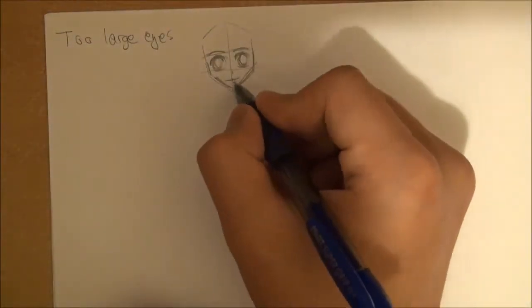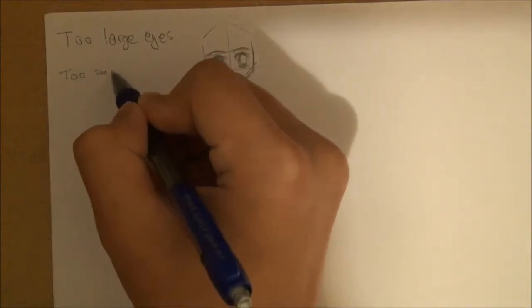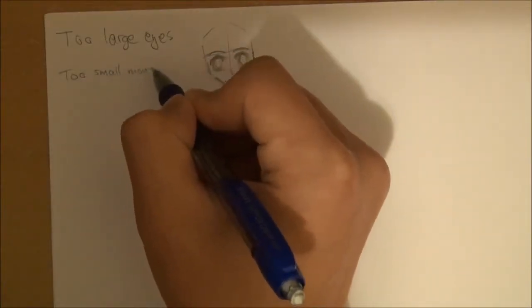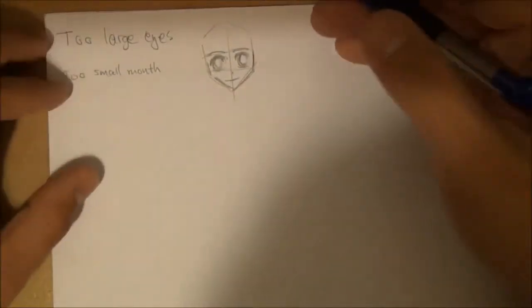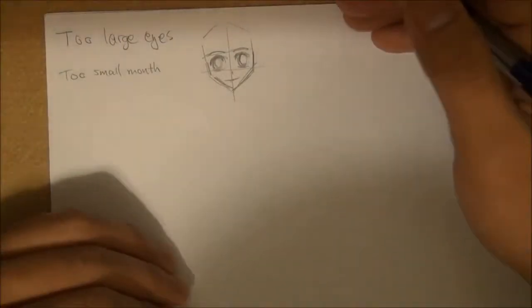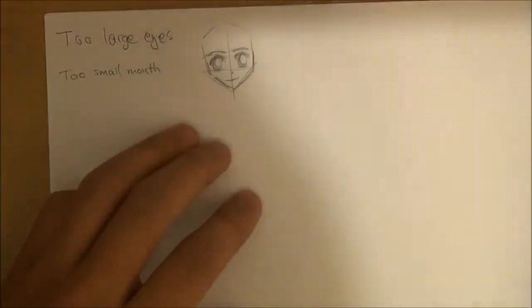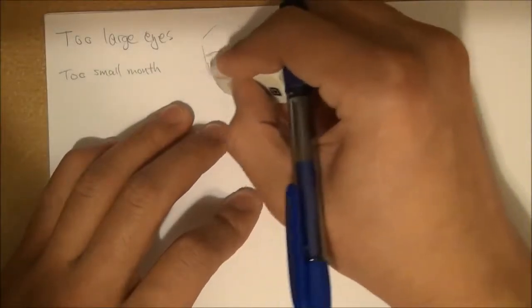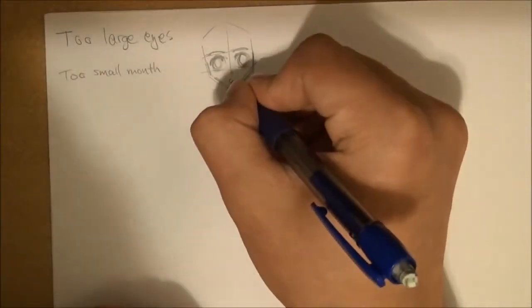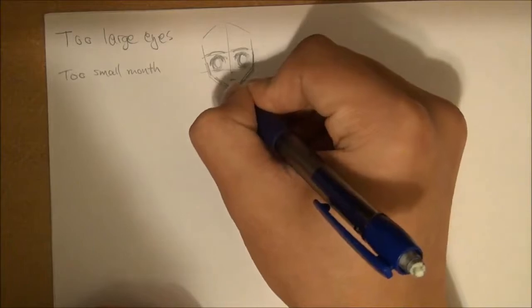And another mistake is too small mouth. This is not that big of a problem because a lot of anime have small mouths, but it's still unnatural to draw something this small, and I've seen a lot of people do it.